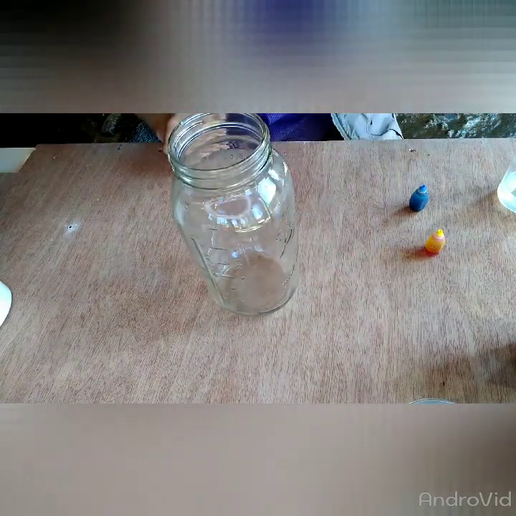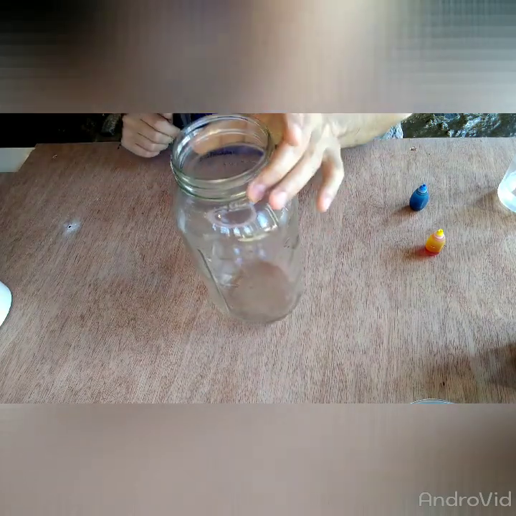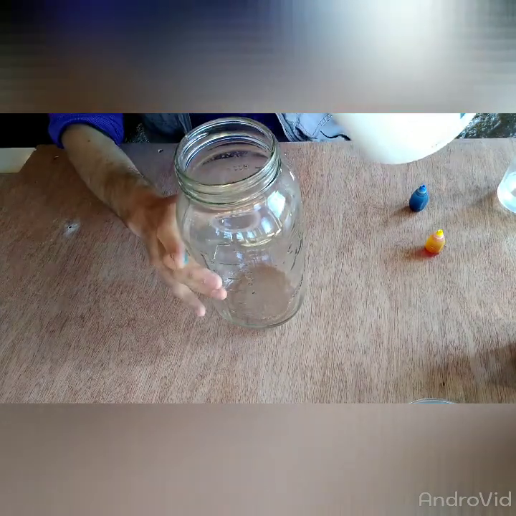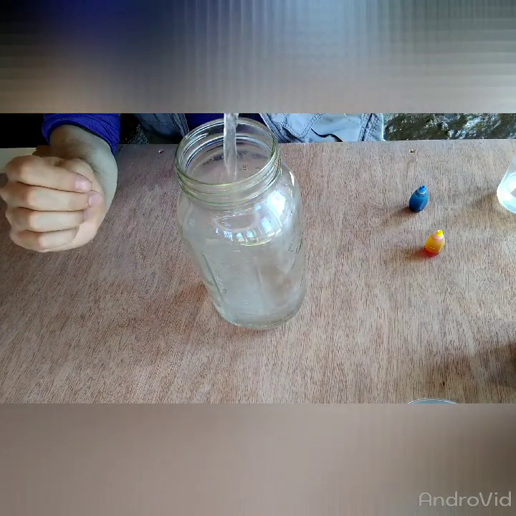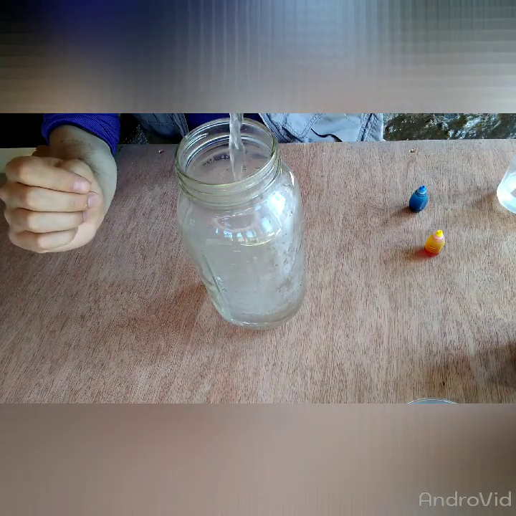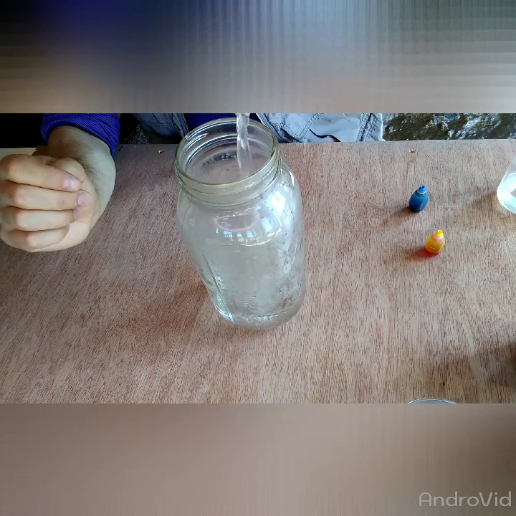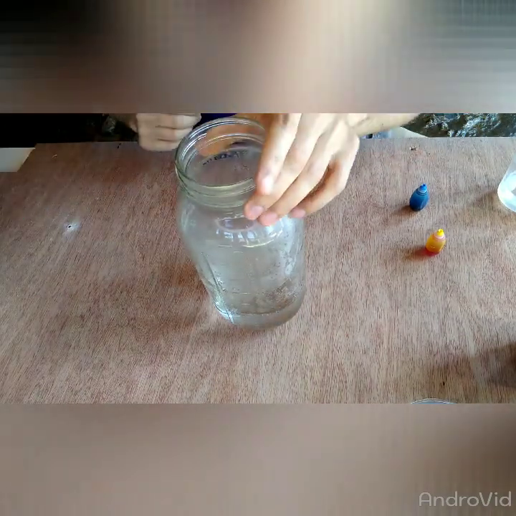All right, now we're going to set these aside. One more experiment. It's my favorite one. We are going to demonstrate the gas phase. So what I want to do inside my mason jar is put some of that hot water, again, not boiling, hot water. Let's fill it up to about, say, about there.